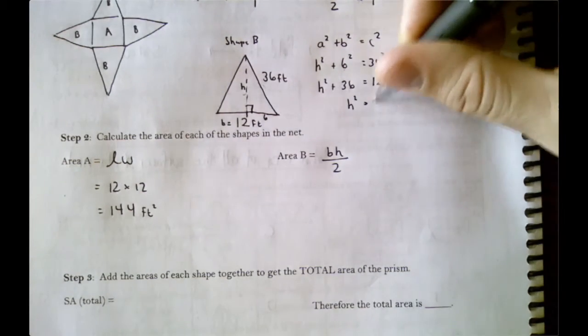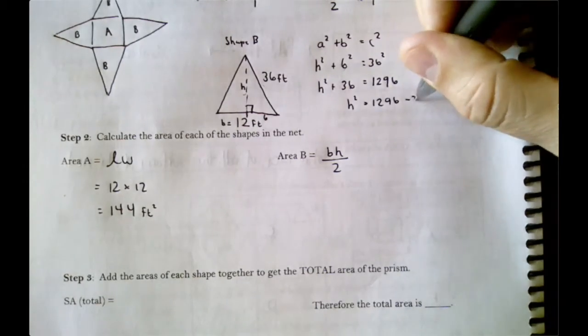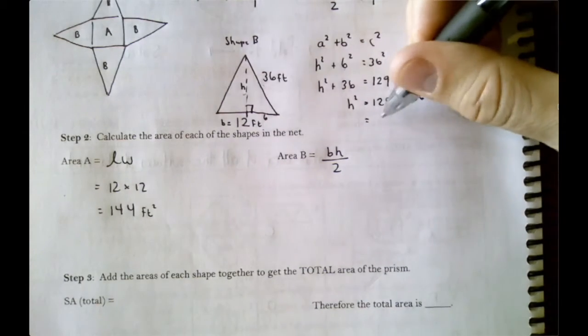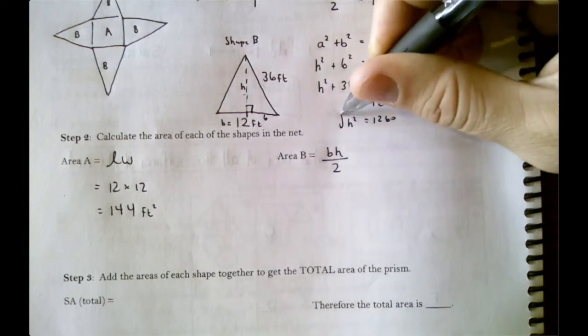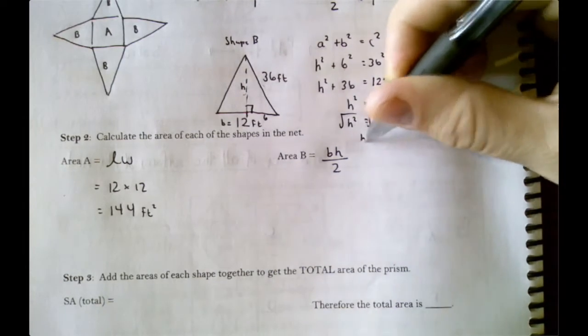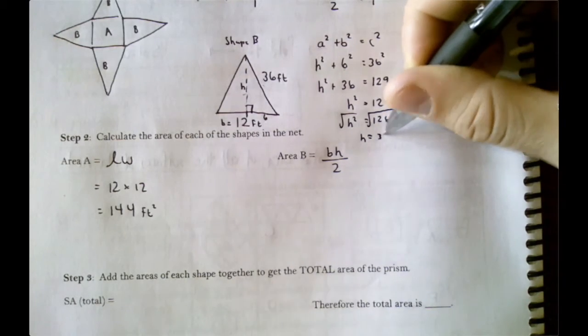We move the 36 to the other side. And our last step is to square root. And we end up with a height of 35.5.